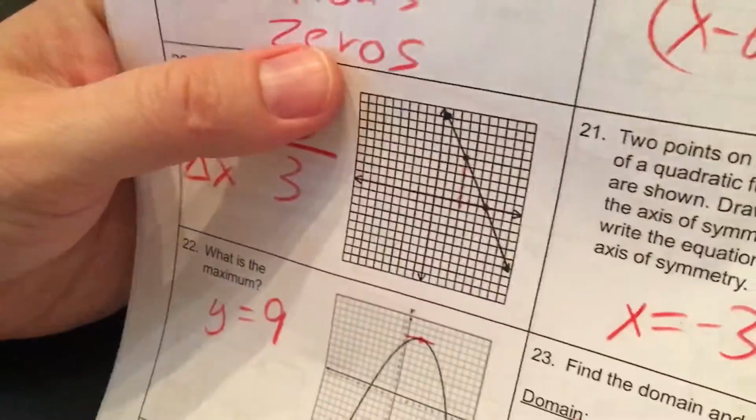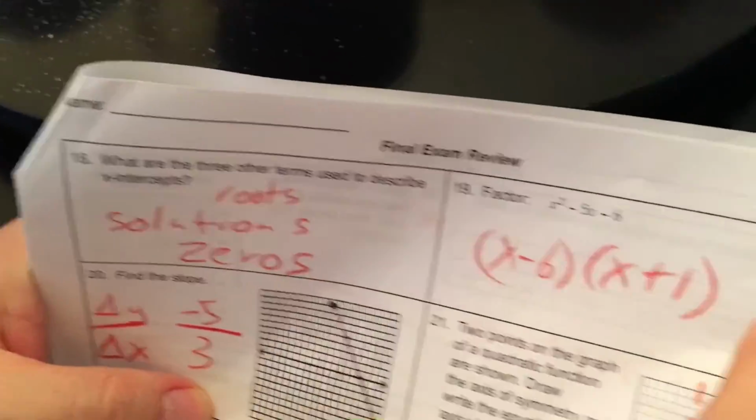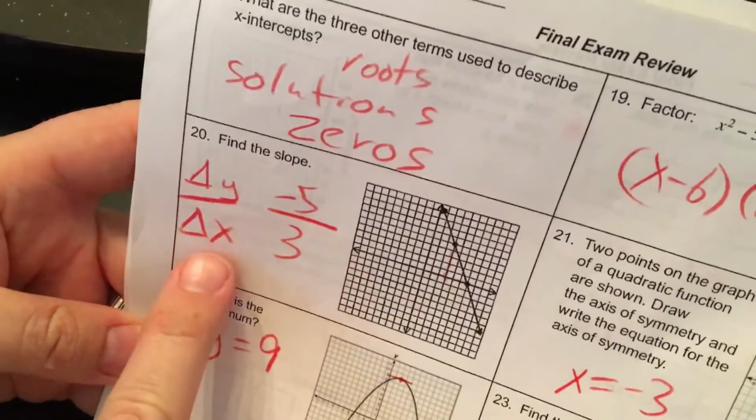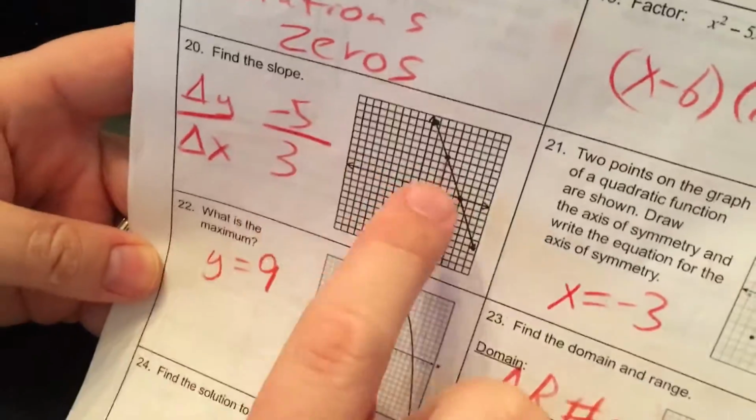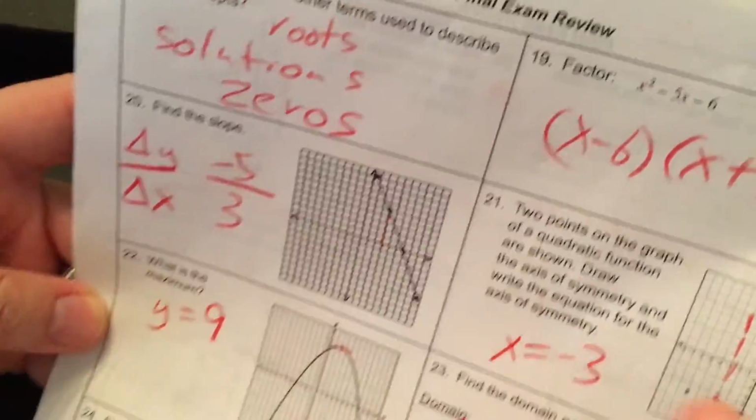X-intercepts are roots, solutions, and zeros. Factoring, again, menu 3-3, change the sign. Find the slope, it's change in y over change in x. So a negative 5/3 because I count down 5 and over 3.